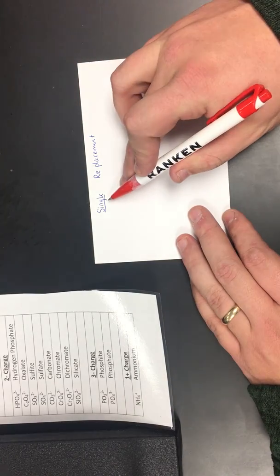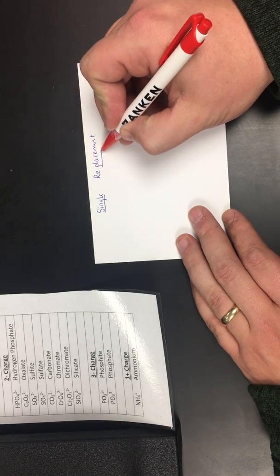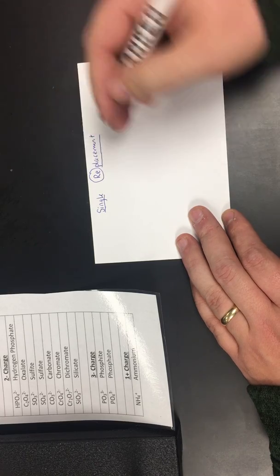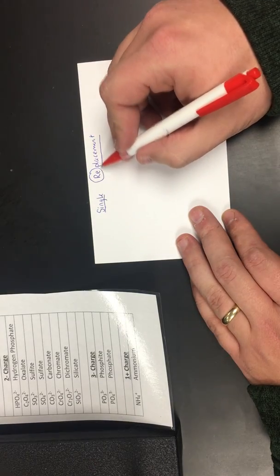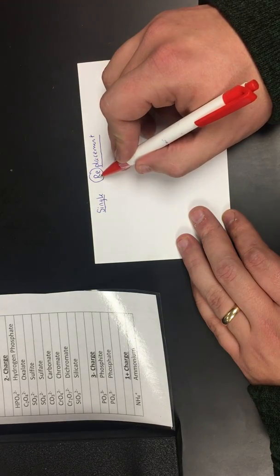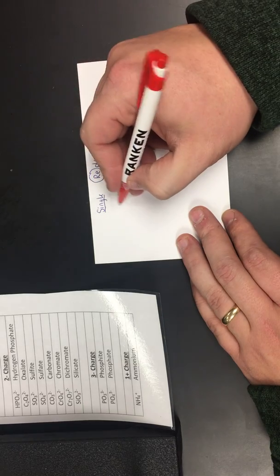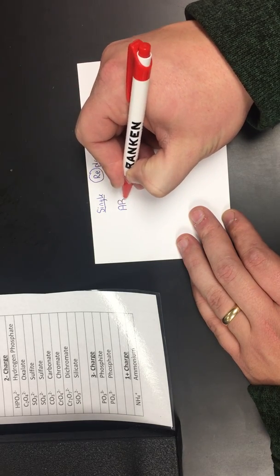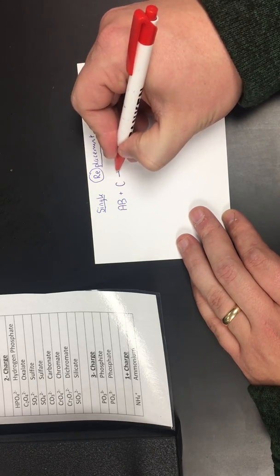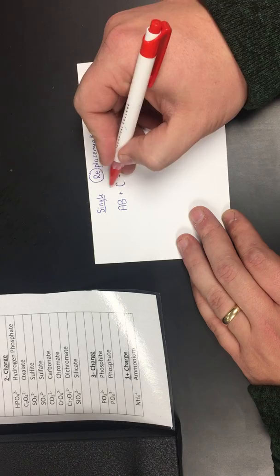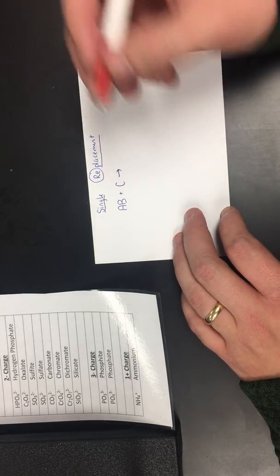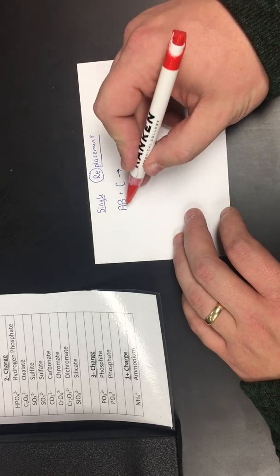But single means one, and to place something means to put it somewhere, and re means to do that again. And so that means we're going to put a single element somewhere new, okay? So an example of this would be if I have a compound, and then I have a side element, a single element, and what's going to happen is this element, depending on what type of element it is, is going to replace one of these two elements.